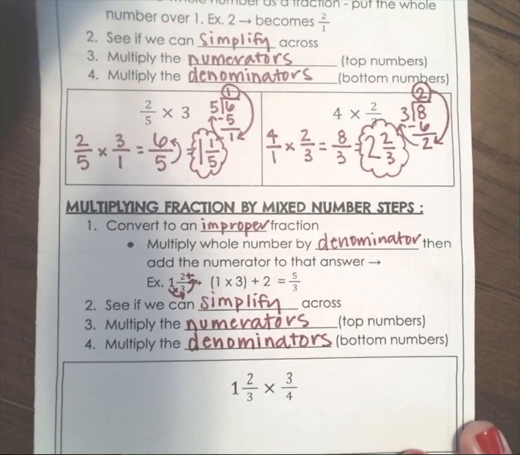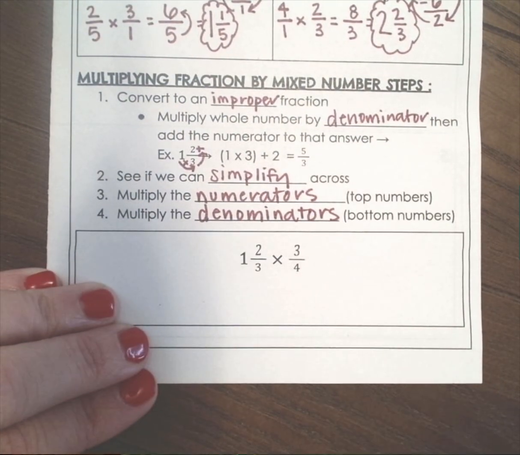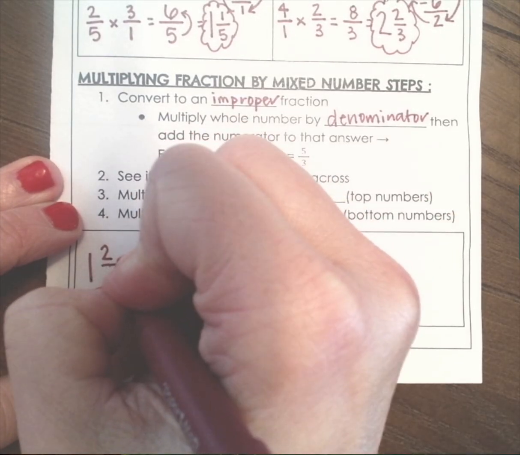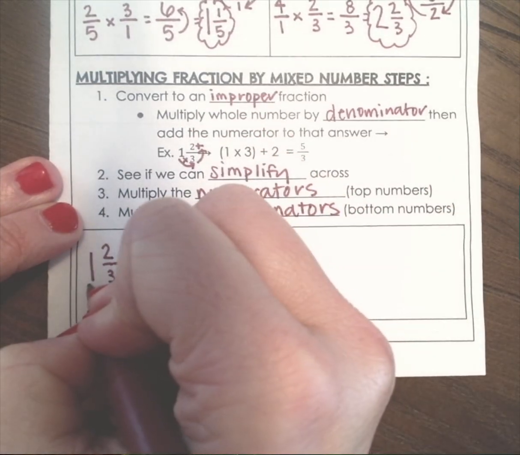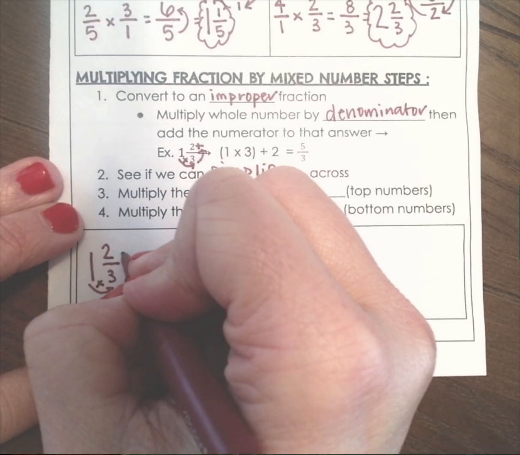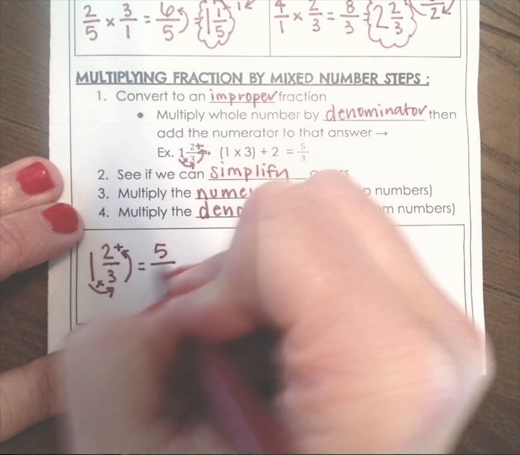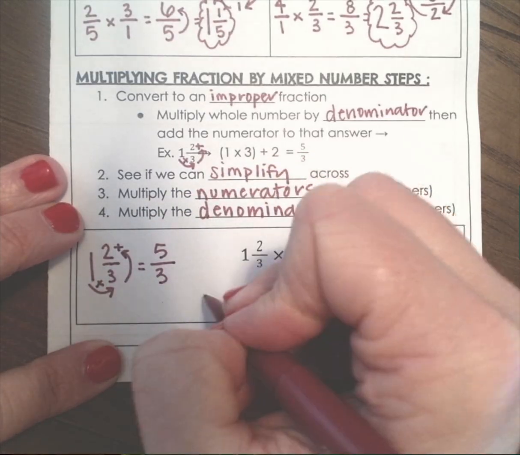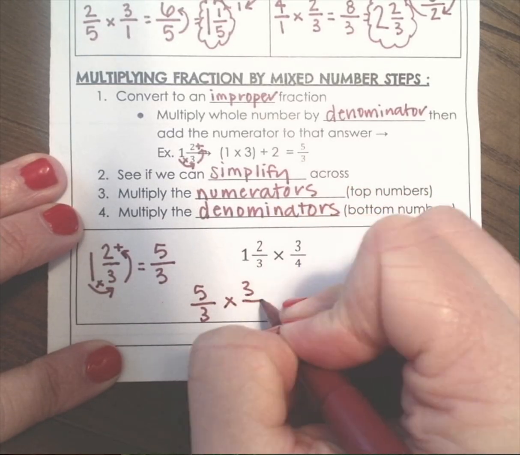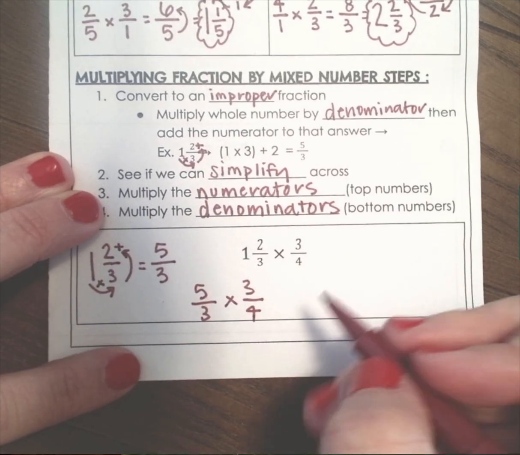Okay, so let's take a look at an example here. We have 1 and 2/3 times 3/4. Again, the first thing we're going to do is turn that 1 and 2/3 into an improper fraction. We take 1 times 3, which is 3, and then add the 2 to it, which gives us 5, and our denominator of 3 stays the same. So we have 5/3 times 3/4. The next step is we're going to see if we can simplify before we multiply.